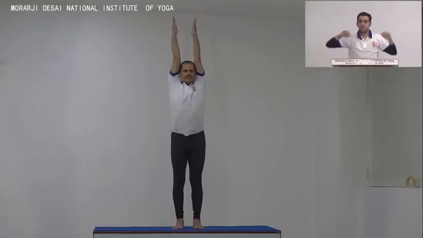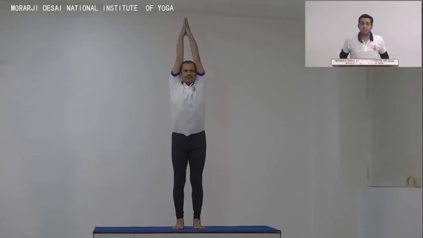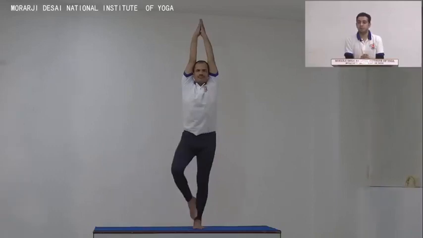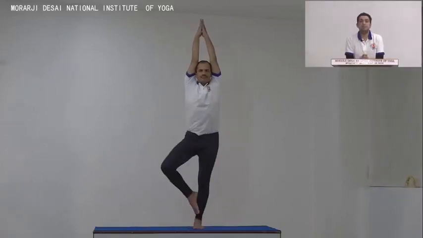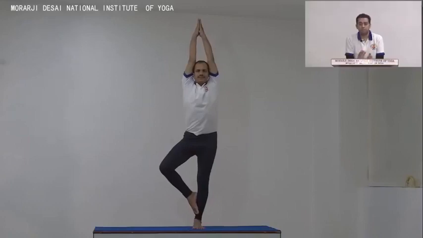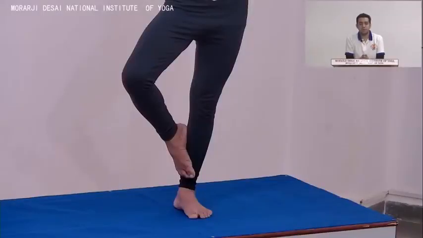If anyone is not able to do the Vrikshasana, they can stretch their arms and place the right foot near the ankle region. Just bend your right foot a little bit. Yes, you can do it like this. If you feel unbalanced, balance the body. So this is the modified version. So bring your arms down. Bring your leg down.